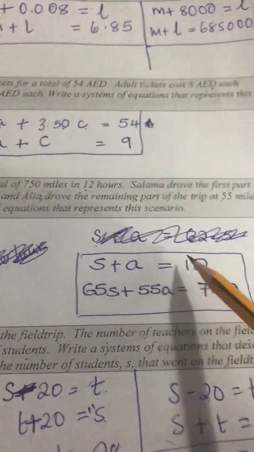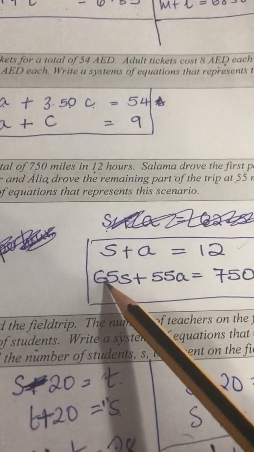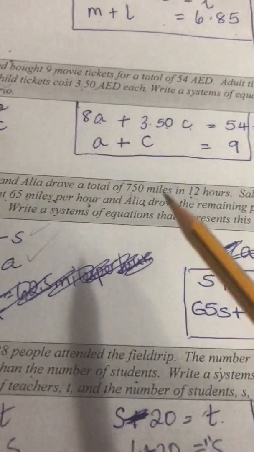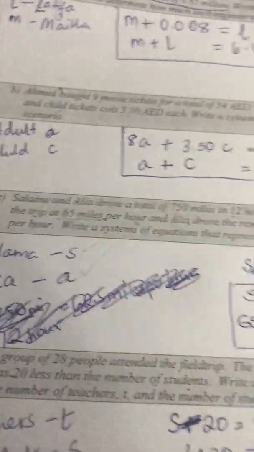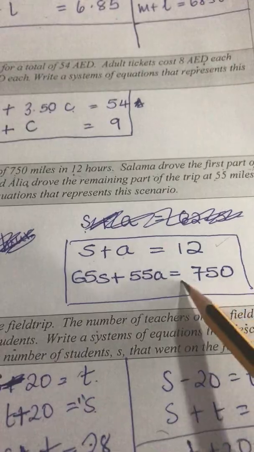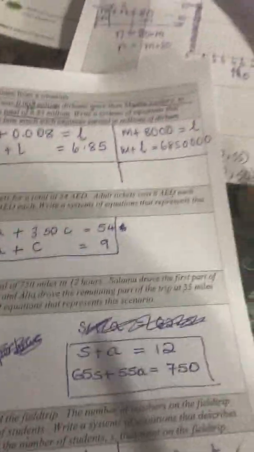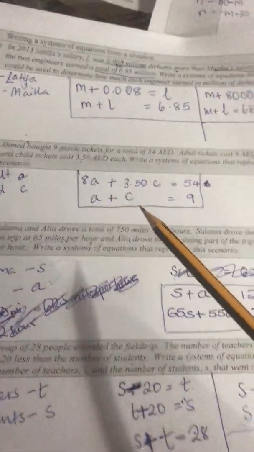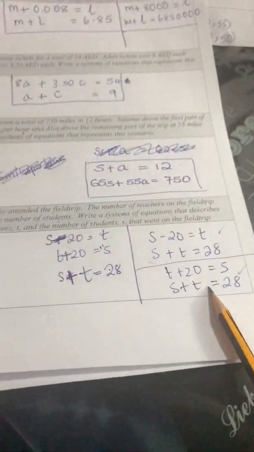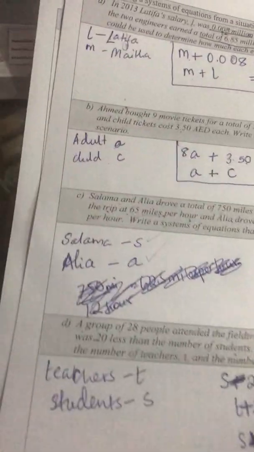So Salama and Alia took 12 hours. And then 65 was for Salama, and Alia was 55, so all of them drove 750. So there is your answer. You can see I've boxed all my answers. Box all your answers. So this is your solution here, and this is your solution there.